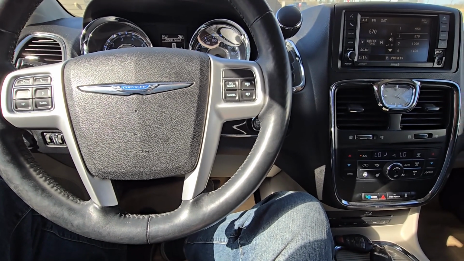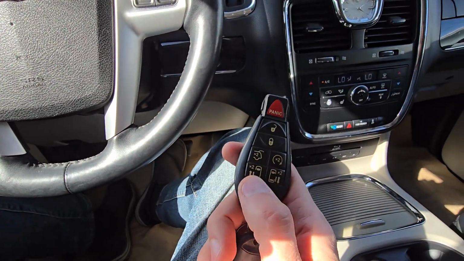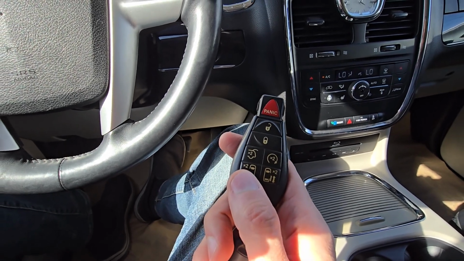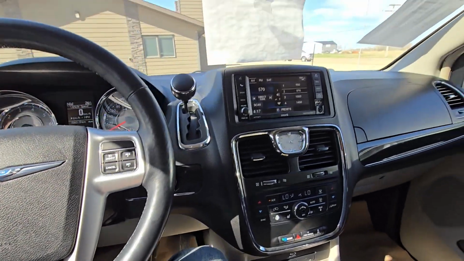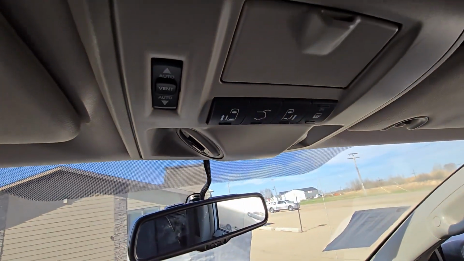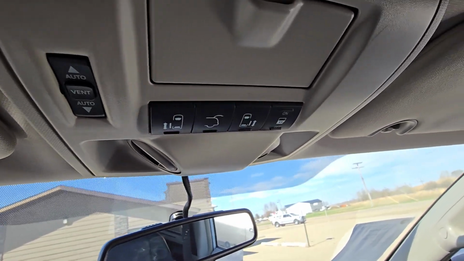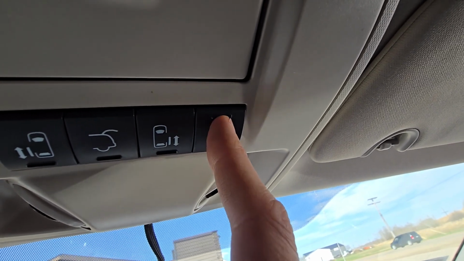Okay, now power sliding doors can be opened by a key fob. If you have these buttons here, they can also be opened by pulling onto the sliding door handle, or they can also be opened by pushing these buttons right here. But there is one more button, the fourth button up here, which is on or off.